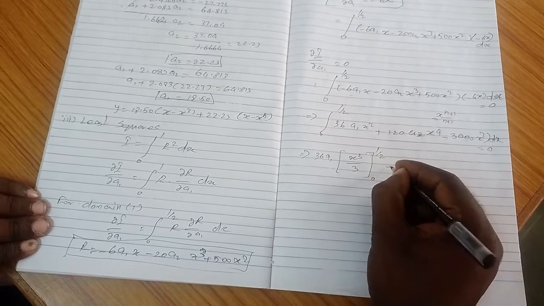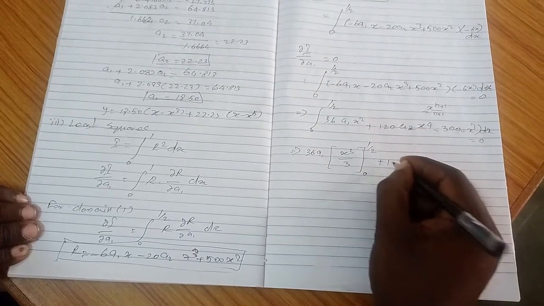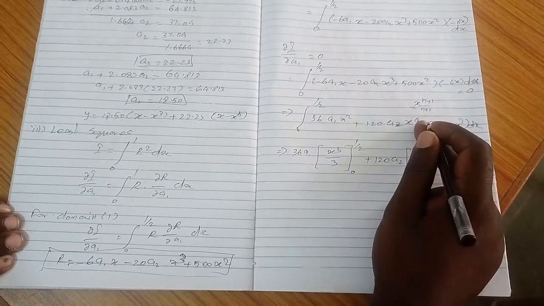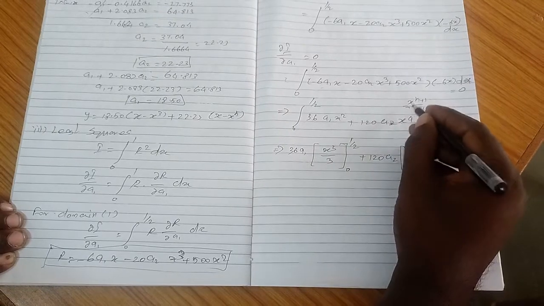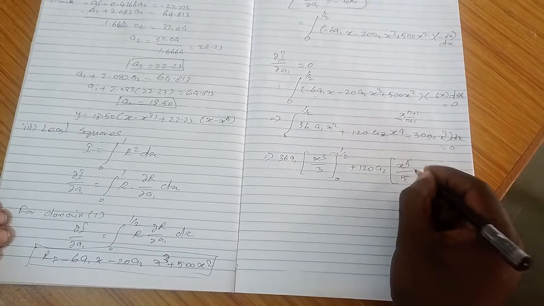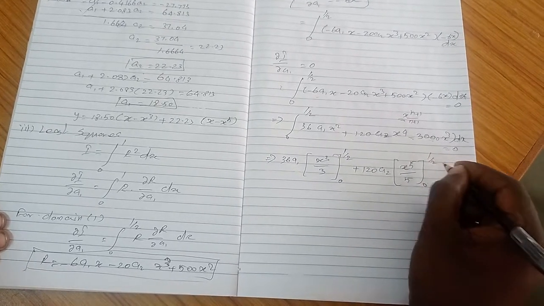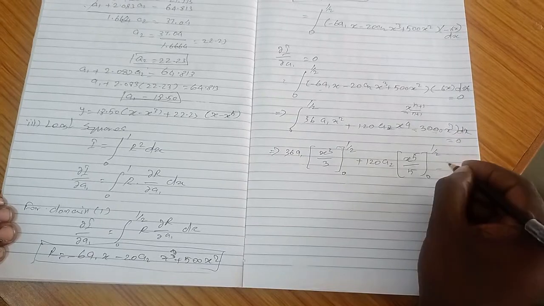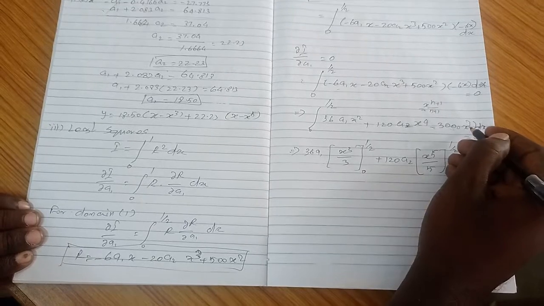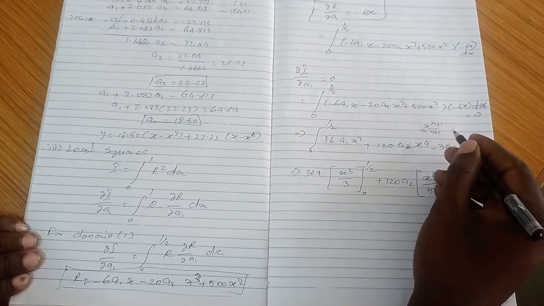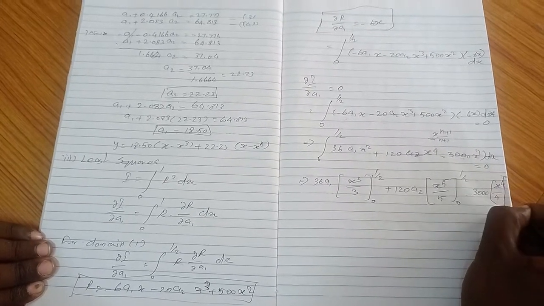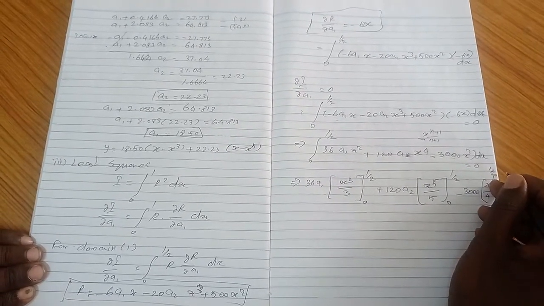After that, plus what happens with the second element, which is 120a2, I can make it a constant. After that, here x power 4 is available. Here the same equation, x power n plus 1 divided by n plus 1, so here x power 5 divided by 5. The limits are 0 to 1 by 2. After that, here minus 3000 x cubed is available, the same equation again, I place x power 3 plus 1, x power 4 divided by 4. Here also the interval is 0 to 1 by 2.